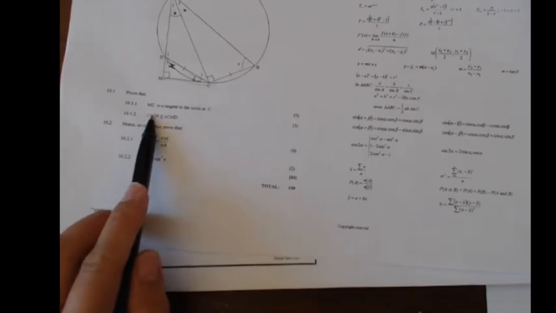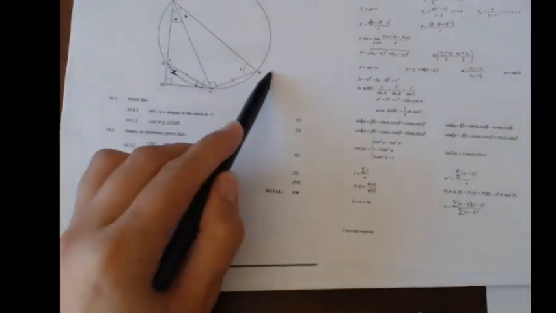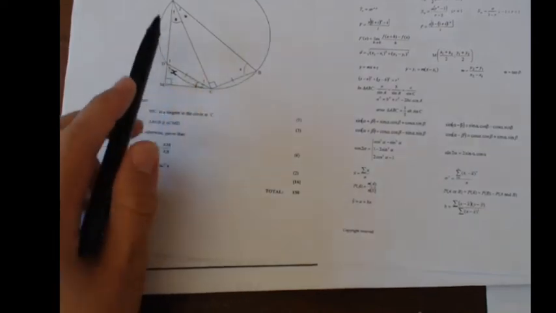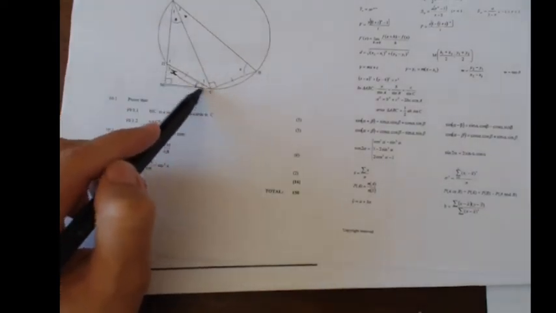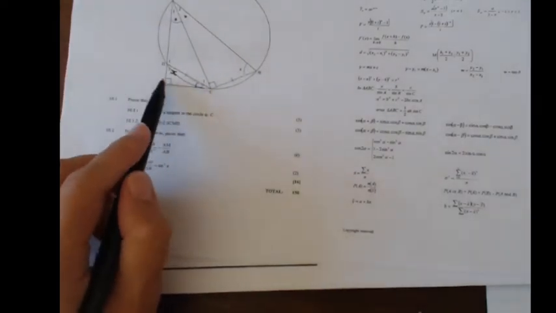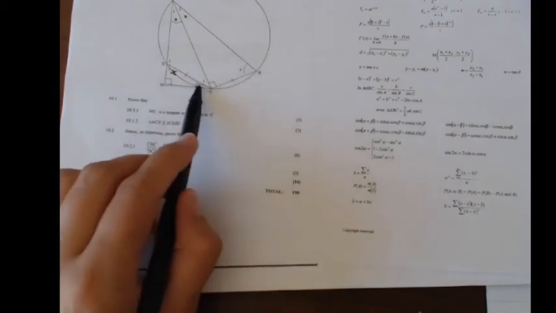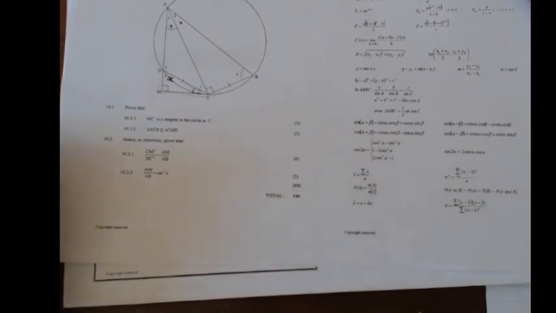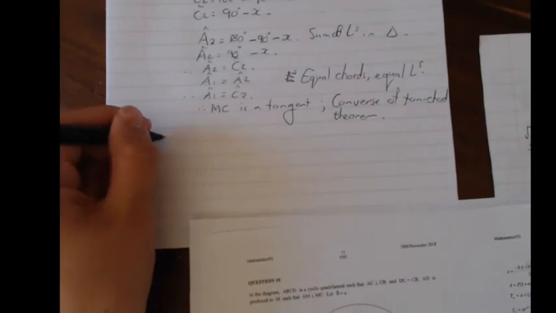Prove that triangle ACB, this one here, is similar to triangle CMD, this one here. So that's not a difficult proof. I have 90, x, and an angle which I've already proven equal. I must just write that down. So this is not going to be a challenge at all.